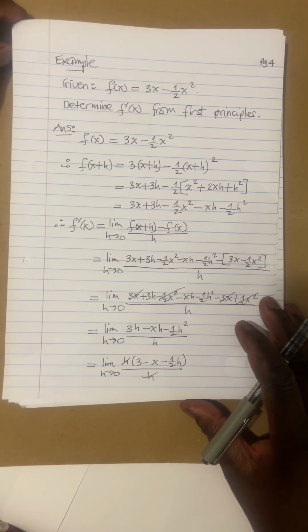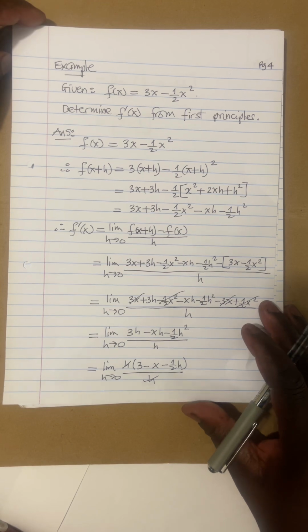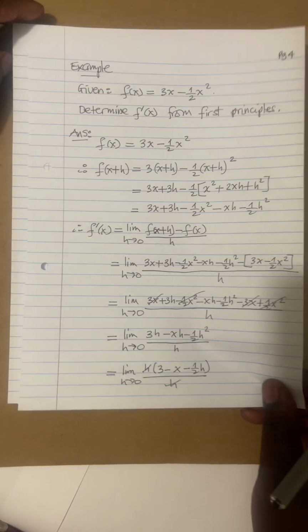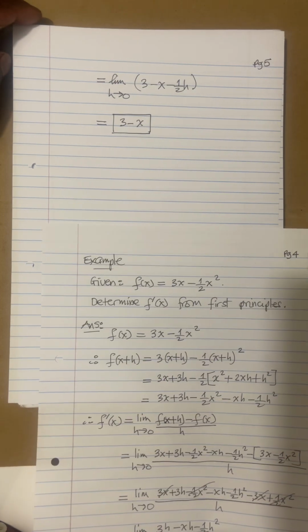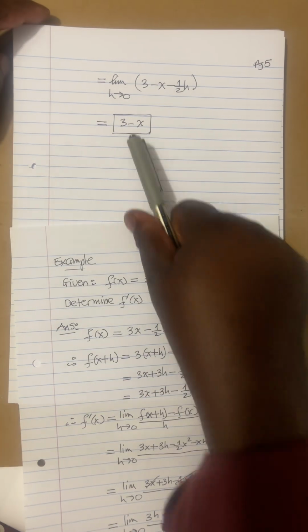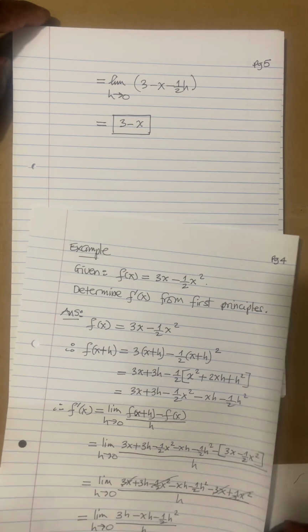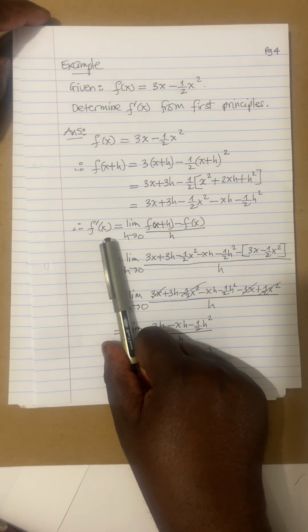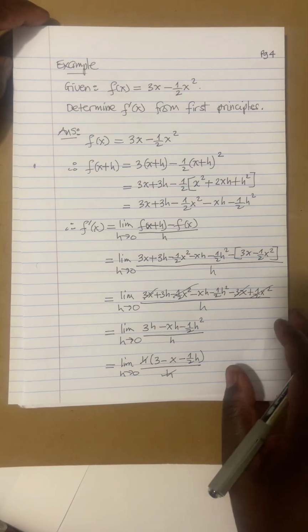Remember, x is a variable. It's critical that you understand that x is a variable. So if I want at x equals 0, it will be 3, because if you substitute 0 here, f prime of 0 will be equal to 3. That will be the gradient of the tangent.